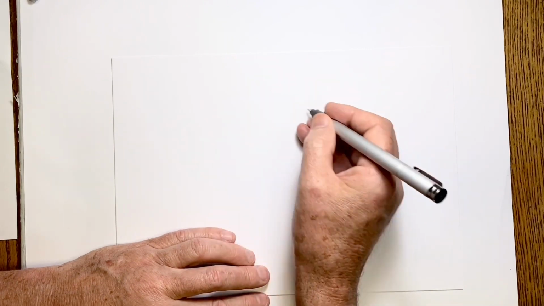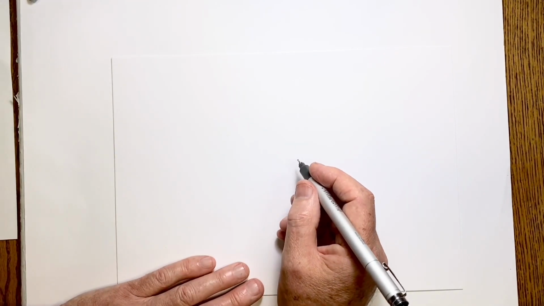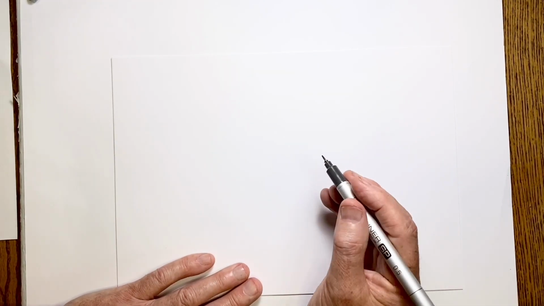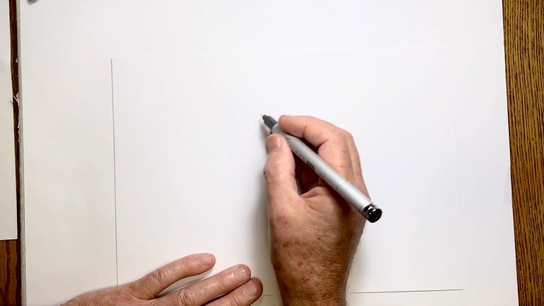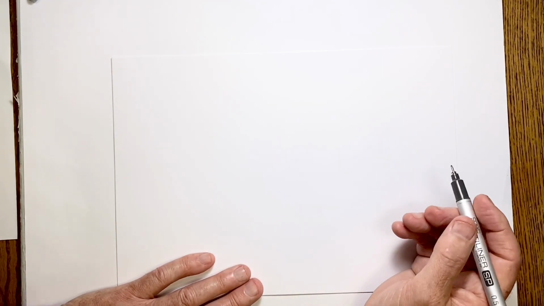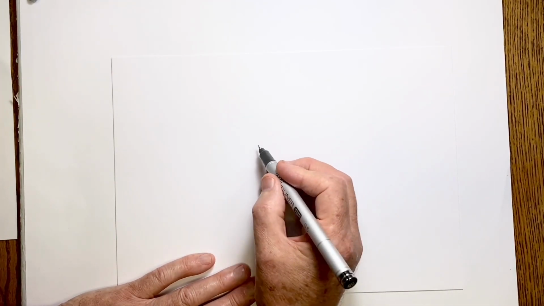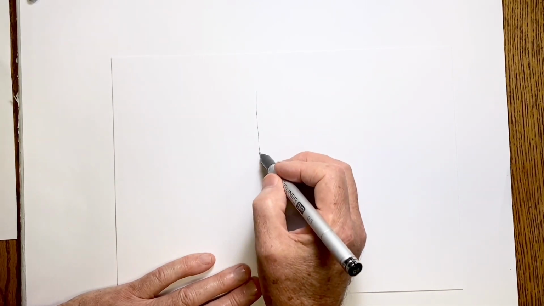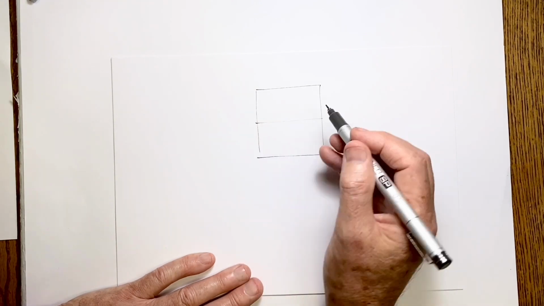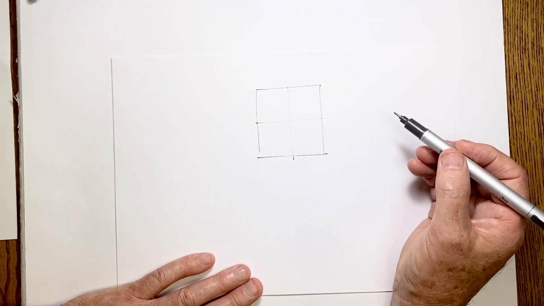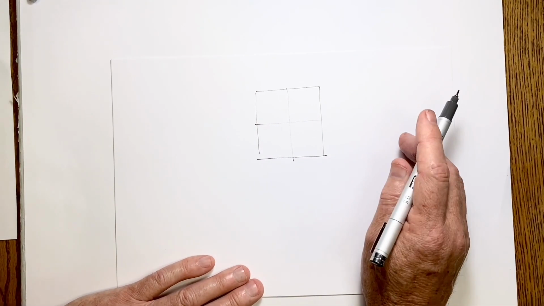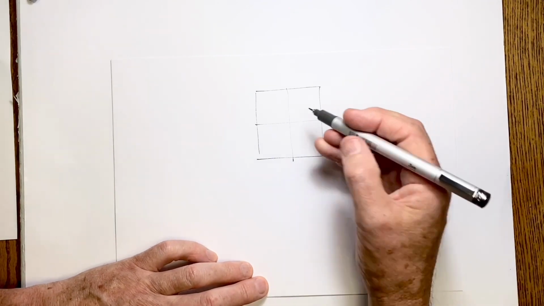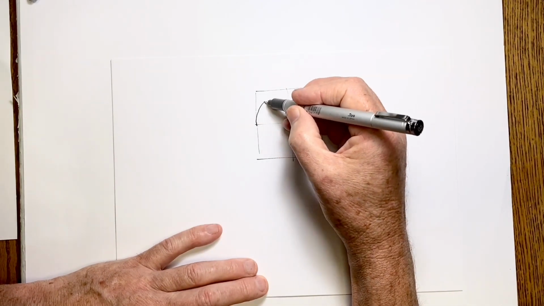Now, of course, we also have curved lines. And very often in drawing buildings and architecture, our curves actually follow circular or half-circle shapes. And so it's often easier visually to break our curves down into squares, to divide our squares into quarters so that we're not drawing a whole circle at once, but we're drawing a quarter.